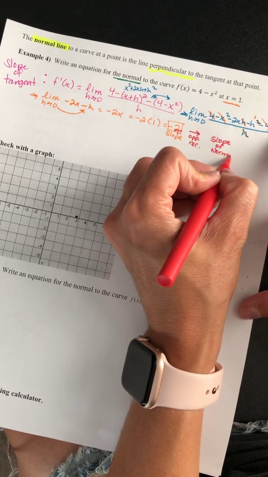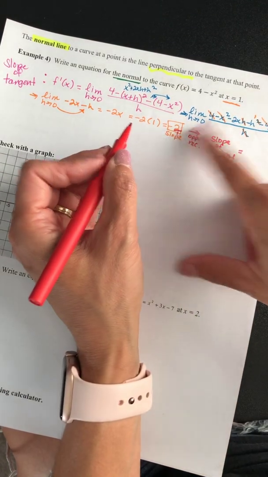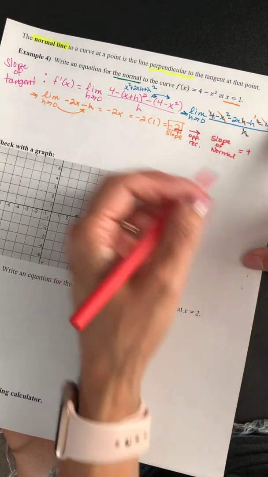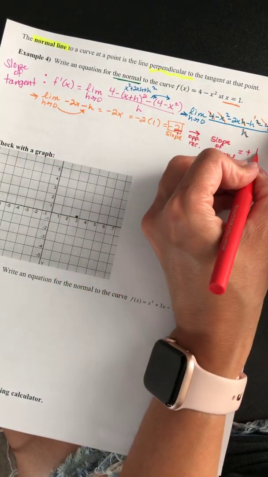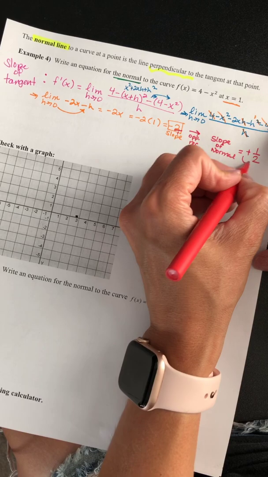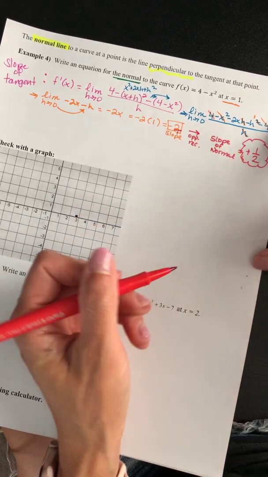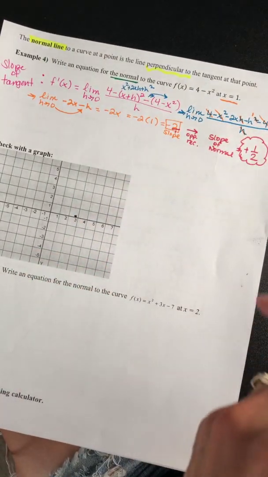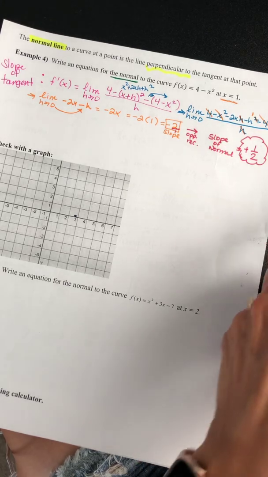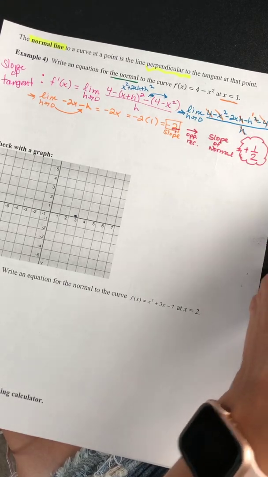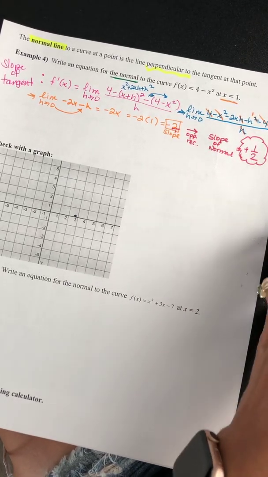I'm getting ahead of myself. So the opposite of negative is positive, and the reciprocal of 2 over 1 is 1/2. So the slope of the normal line is 1/2. Okay, I now need the point. What's the point, Mrs. Garcia?